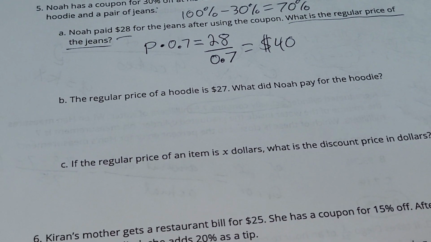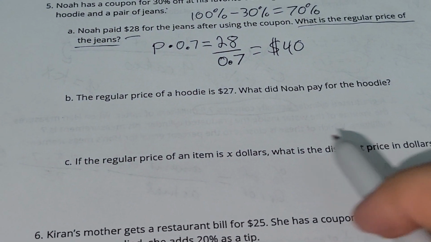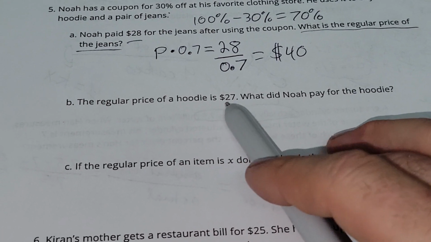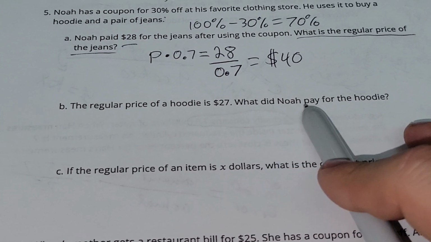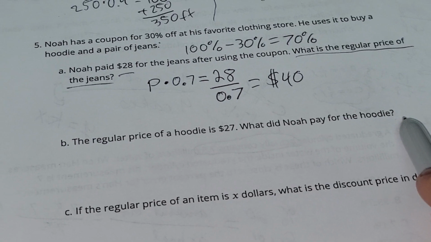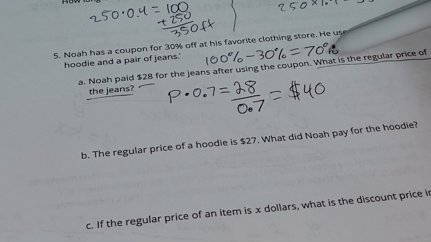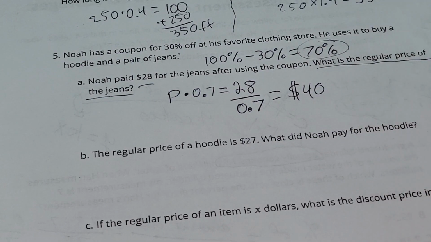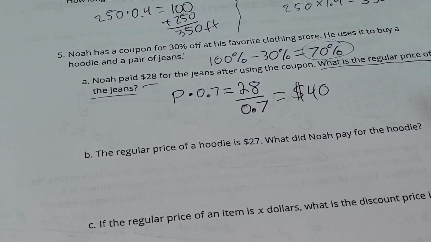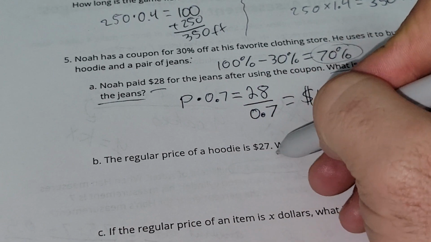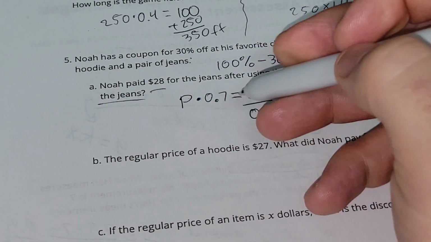The regular price of a hoodie, this is a new situation, is $27. What did Noah pay for the hoodie? Now that we did this up here already, we know that we're solving for 70% because that's 30% off. So I'm going to use the same structure we have right here.